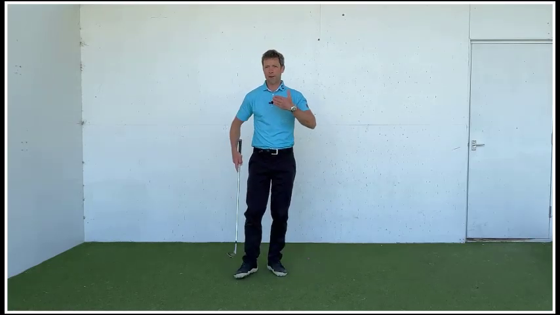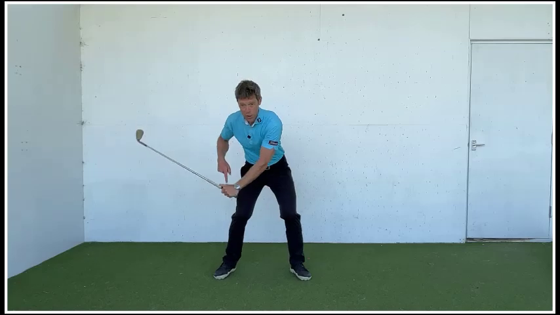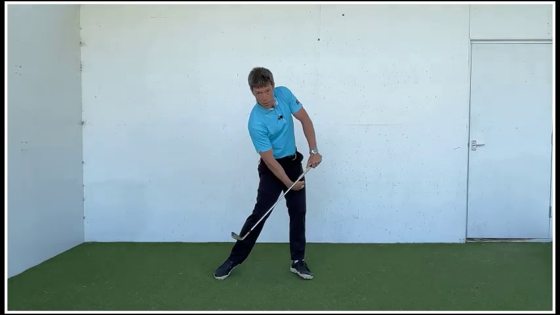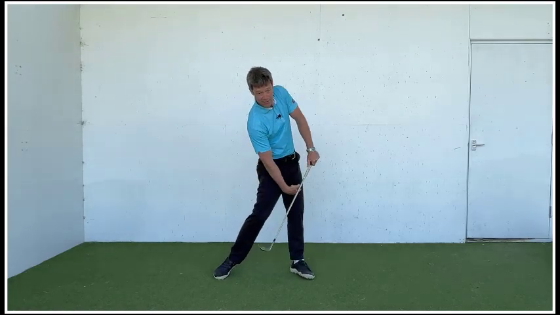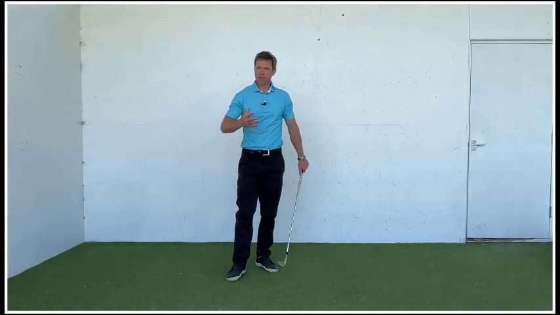So again, taking a very exploratory approach. How can we use the feet? How could we move the pelvis as it rotates into impact to encourage that lead hip to elevate?